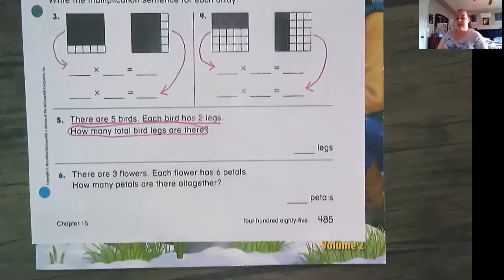Number 6, again, I'll read it twice. The first time, just listen. The second time, underline and circle. There are 3 flowers. Each flower has 6 petals. How many petals are there altogether? This time, underline and circle. Number 6, there are 3 flowers. Each flower has 6 petals. How many petals are there altogether? Show your work with a repeated addition sentence, skip counting, or a picture.